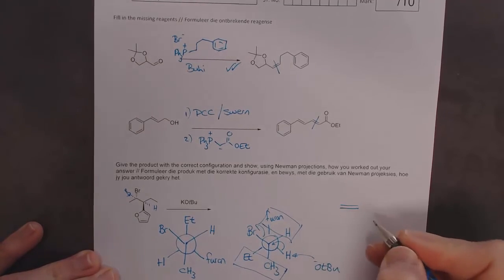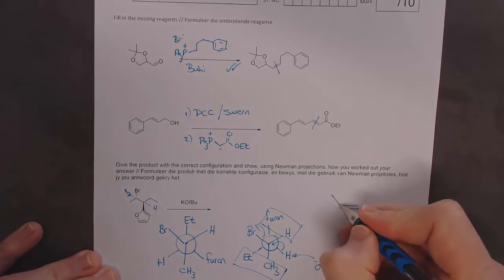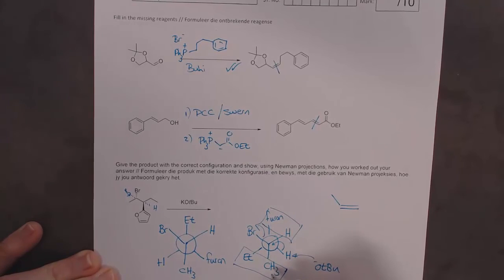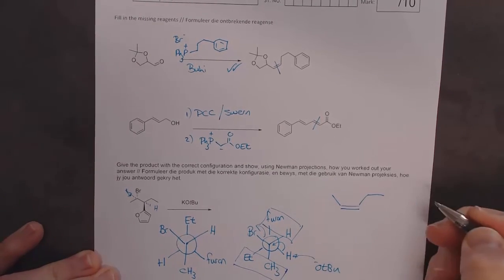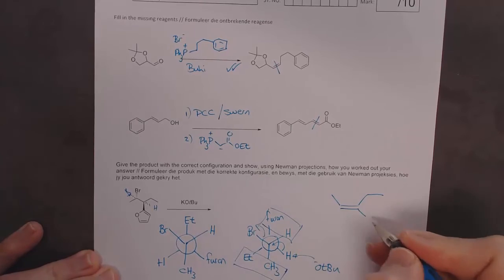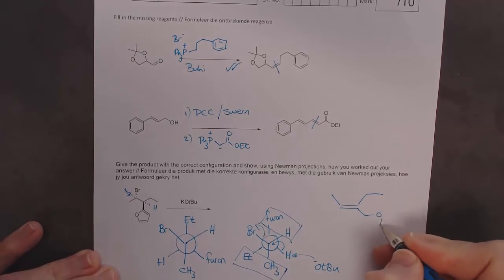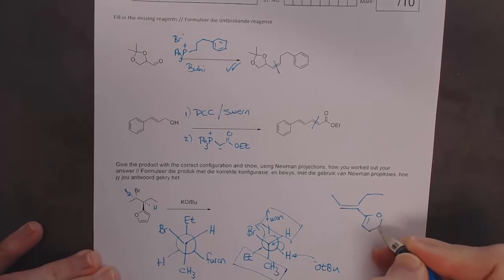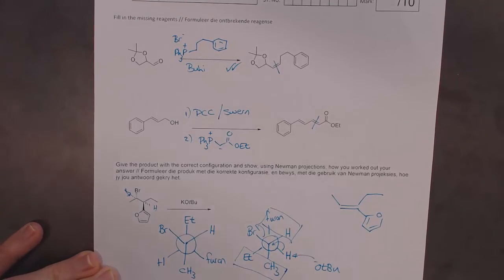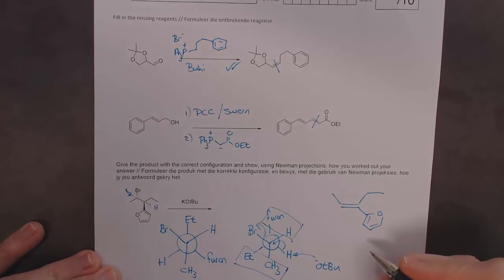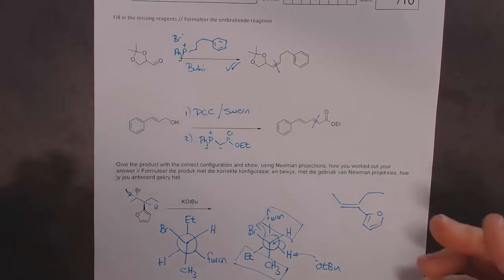So if we draw our double bond, on the same side we're going to have the methyl and then the ethyl group, and the furan itself is going to be sitting over here, so you can draw it in, and that would be the correct product and would have gotten you your 4 marks for that. All right, that's it.